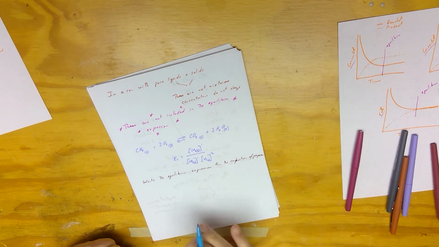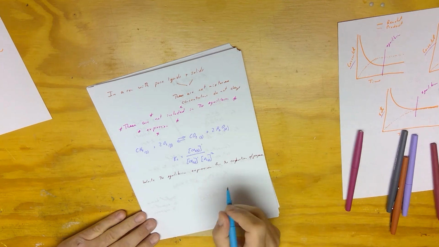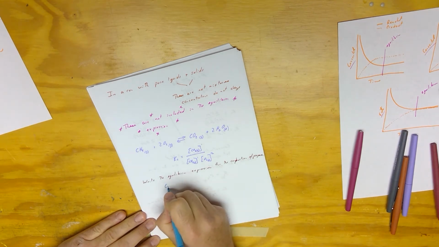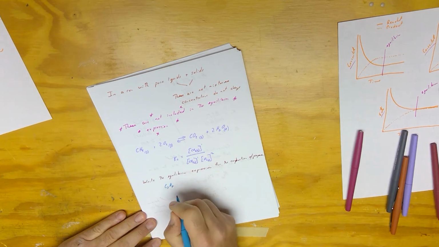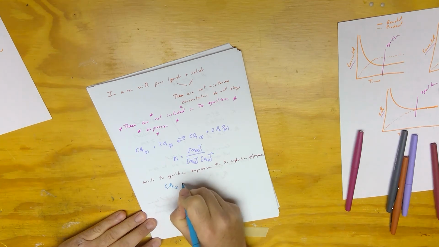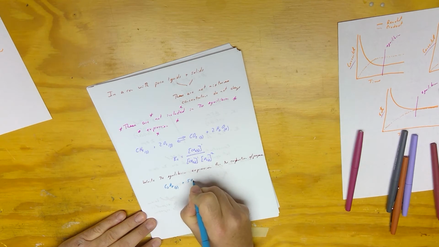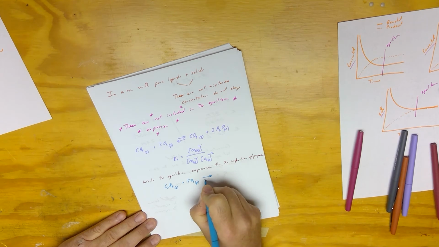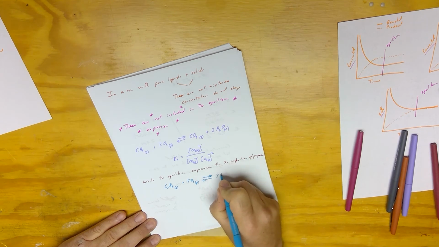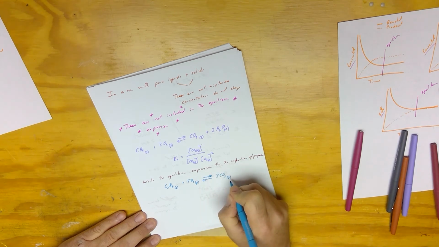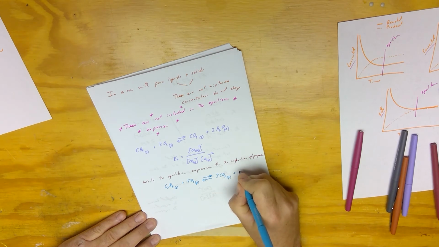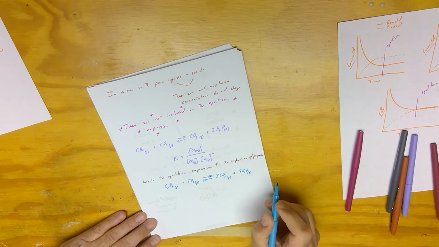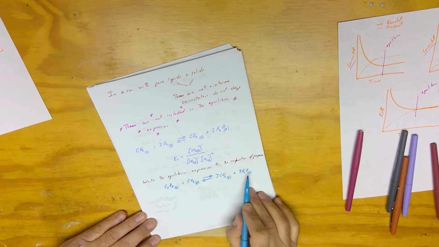Okay, so hopefully you've done it. Here's my balanced equation. The formula for propane is C3H8, and it's a gas, plus 5O2 gas, and that will be in equilibrium with 3CO2 gas plus 4H2O, and that will be a gas. Okay, so there's my equation. Hopefully you came up with that.